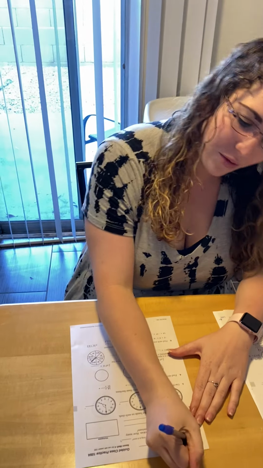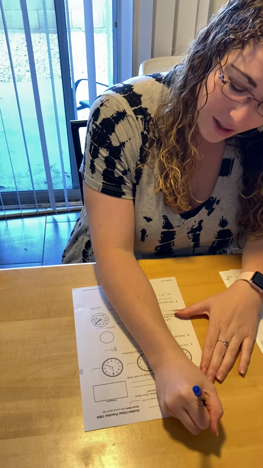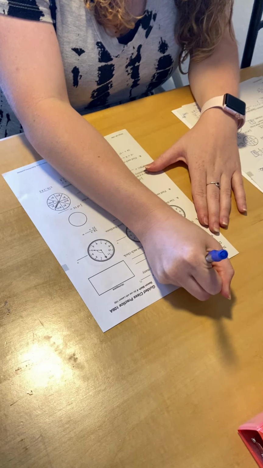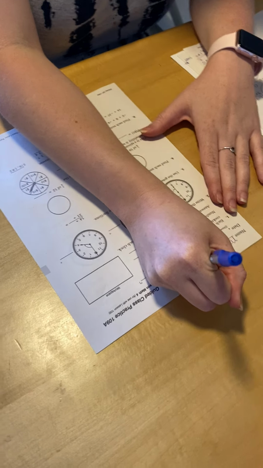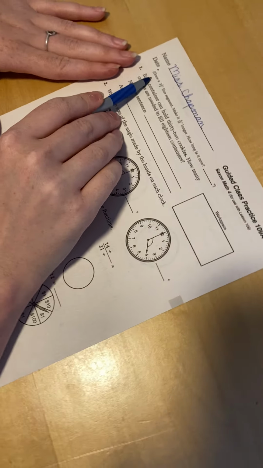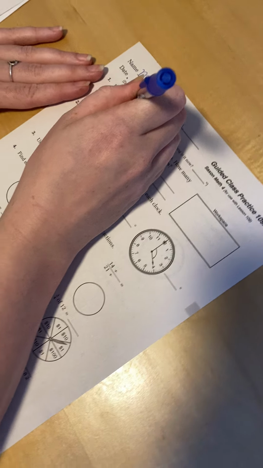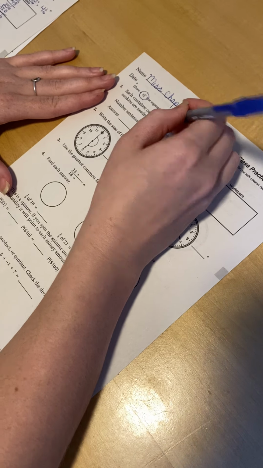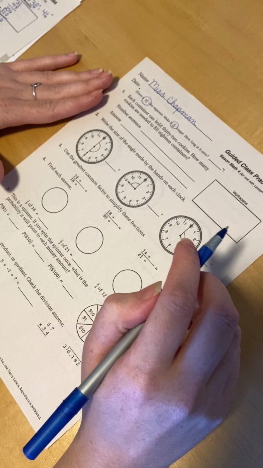Okay, I'm going to get started right away on Guided Class Practice 109A. Once again, that's Guided Class Practice 109A. Okay, draw a 3 and a half inch line segment. Make it 9/16 of an inch longer. How long is it now?